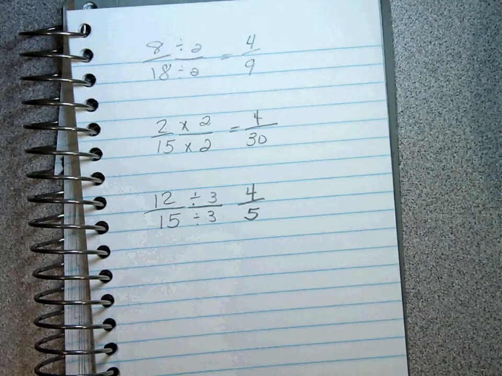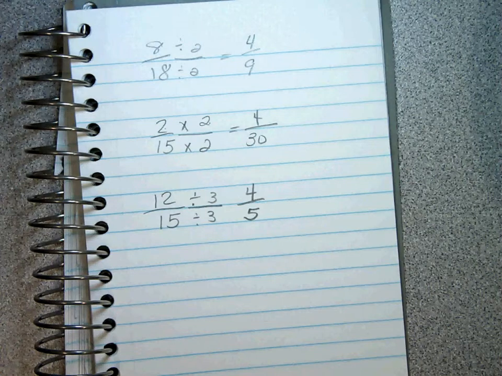Is there any other number I could have divided the top and the bottom by? Some of you are unsure. Actually, no, there's not another number we could have divided that top and bottom by. That's pretty much it. But on your homework tonight, you might find numbers that do have more than one option. So please remember, when you're finding an equivalent fraction, you're either going to divide or multiply. All right?